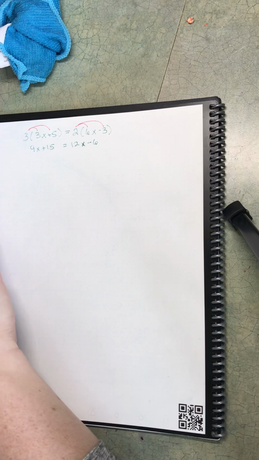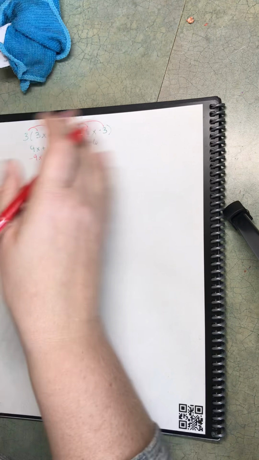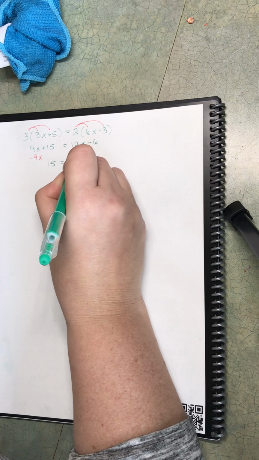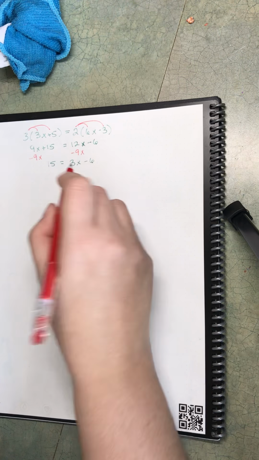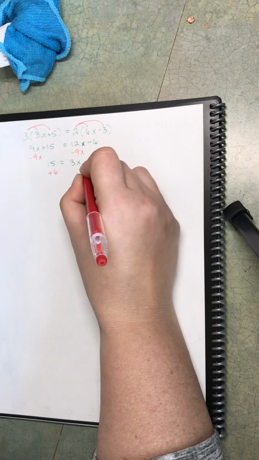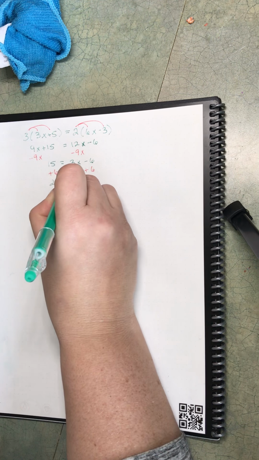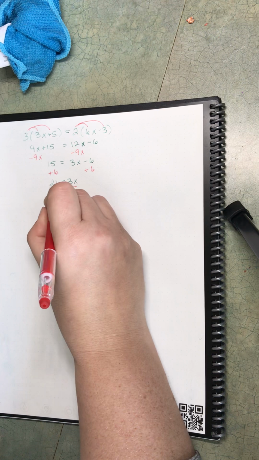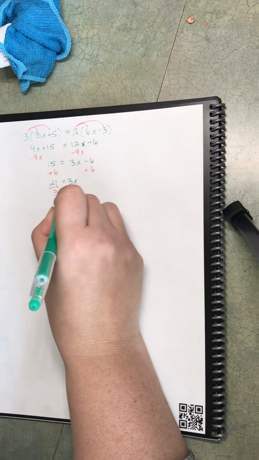Okay, now I'm going to subtract 9x from both sides so that I only have x terms on one side, and I'm left with 15 equals 3x minus 6. And now I'm going to go to the side that still has an x, and I'm going to get rid of this 6. So plus 6. Notice it's minus 6, so the opposite is to add 6. So now I have 21 equals 3x. And now I can divide by 3, and I get 7 equals x as my solution.